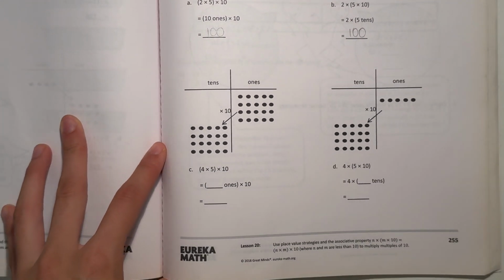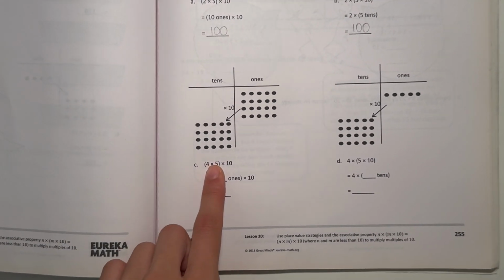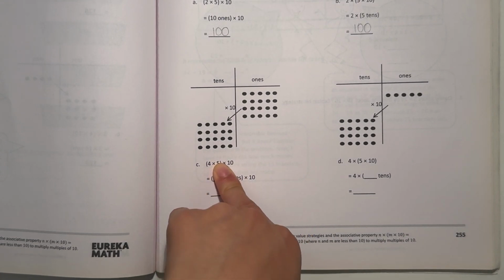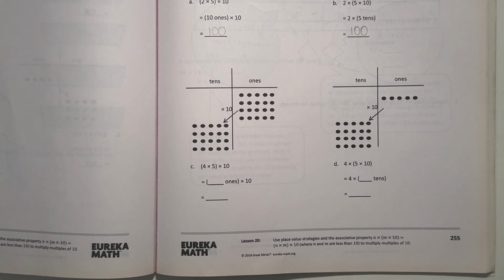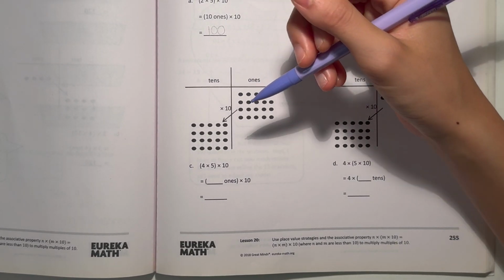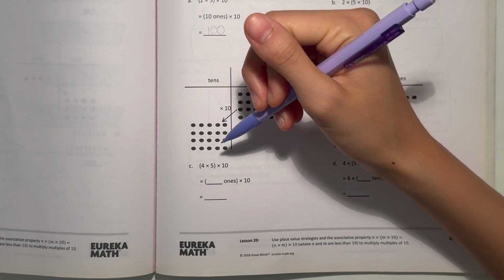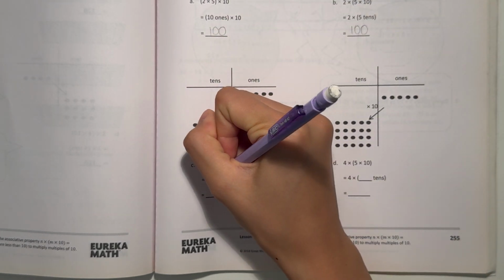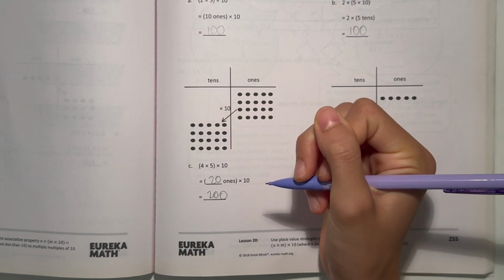Alright, now let's look at C. We have 4 times 5 times 10. So we first do the stuff in the parentheses. So 4 times 5, that's 20. That's how they got 20 ones. And times 10, they just moved it to the tens place. So now we have 20 ones times 10, that's 200.